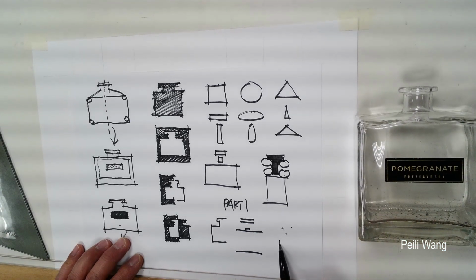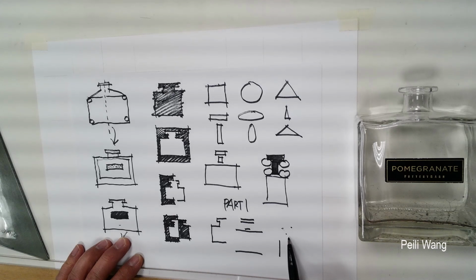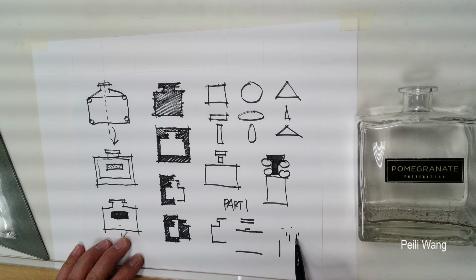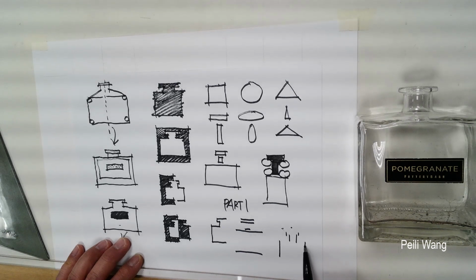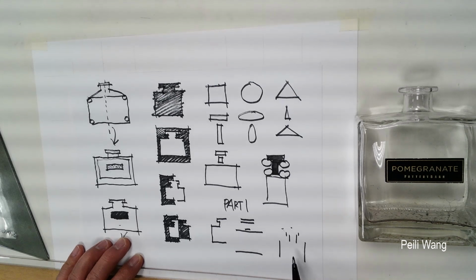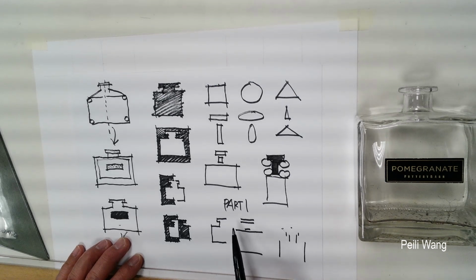I can find a horizontal line, make it more interesting. Just partially. Just take a look at this one.